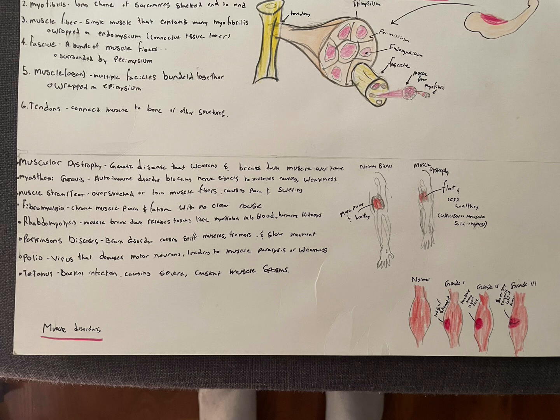Rhabdomyolysis is a serious condition where muscle tissue breaks down rapidly, releasing a protein called myoglobin into the blood. This can damage the kidneys and cause darker colored urine and fatigue. Parkinson's disease is a brain disorder that affects movement. It causes muscle stiffness, tremors, and slowed motion due to the loss of dopamine producing neurons.